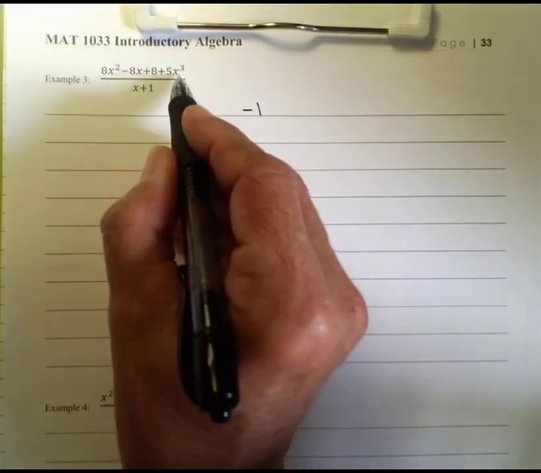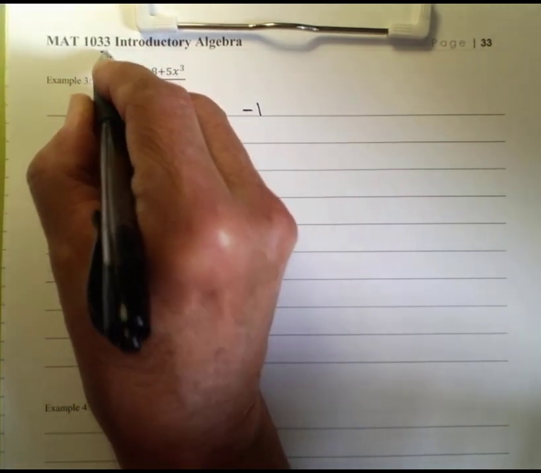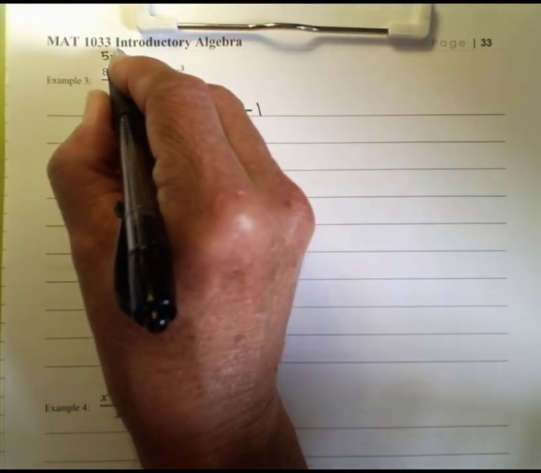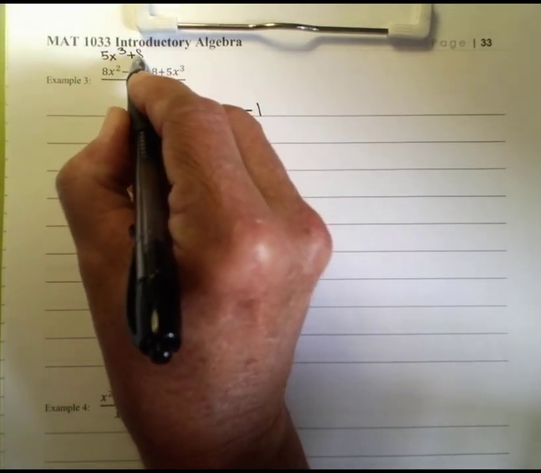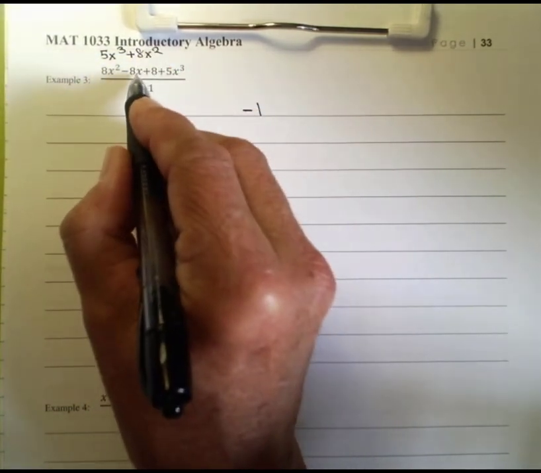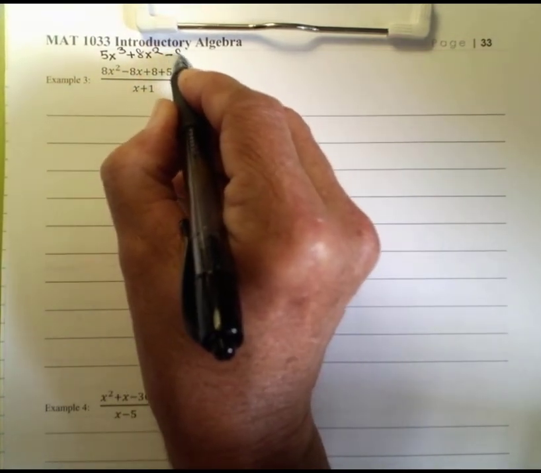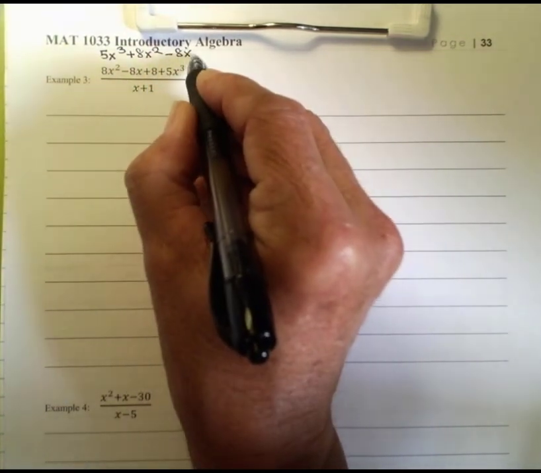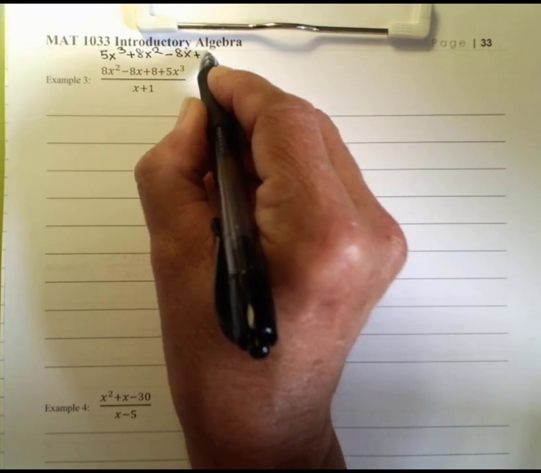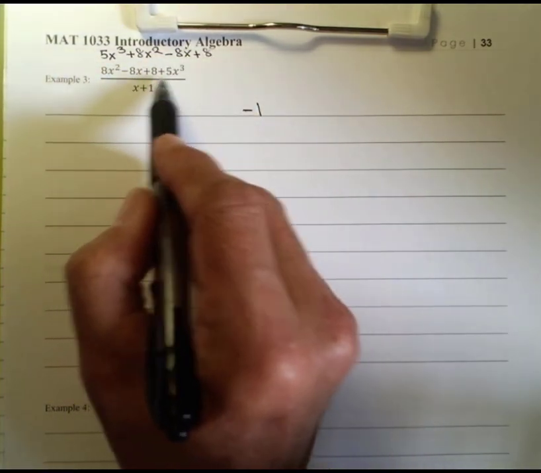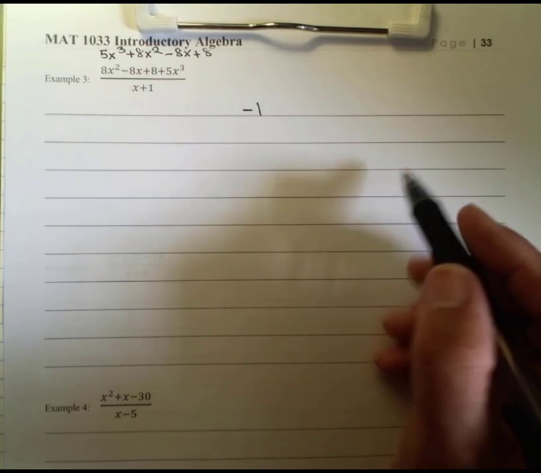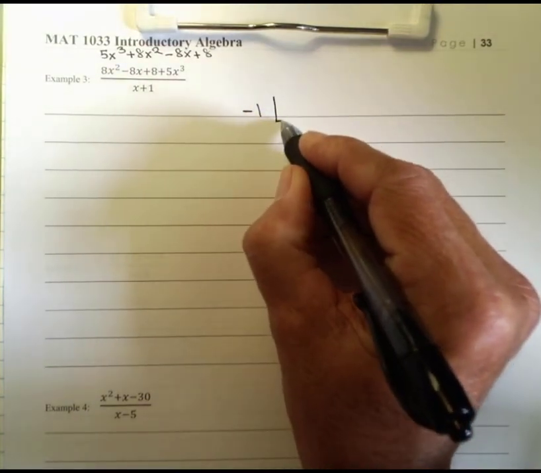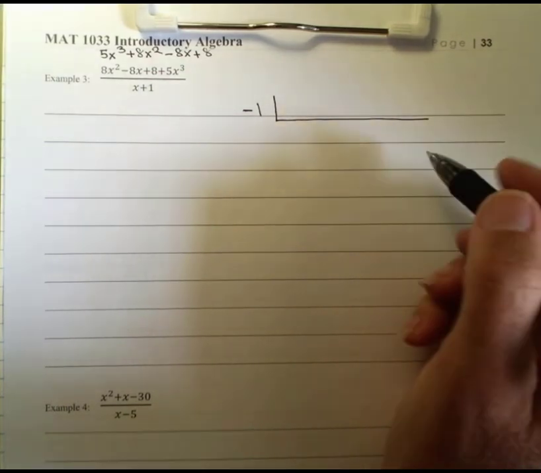I need to start with the biggest coefficient. That's going to be 5x cubed. And then I'm going to look for the squared. I have a square term, so I've got plus 8x squared. And then I need just an x term. Well, there it is, minus 8x. And then I've got the numeric term plus 8. Check it out and make sure we've got the signs right, because that can also mess you up. And since those are correct, I'm ready to set the coefficients inside my divisor house.